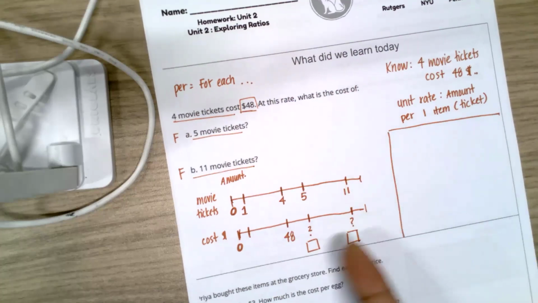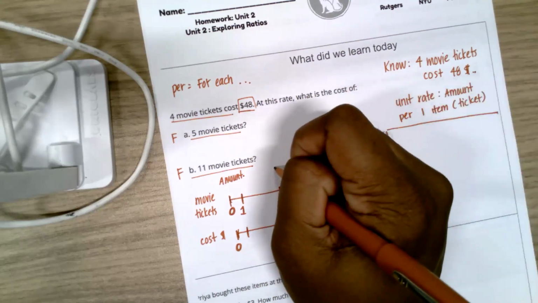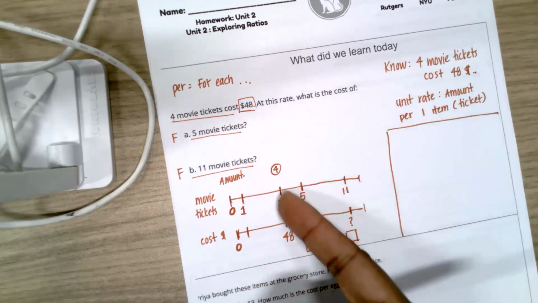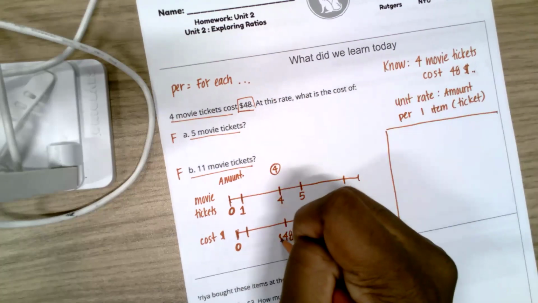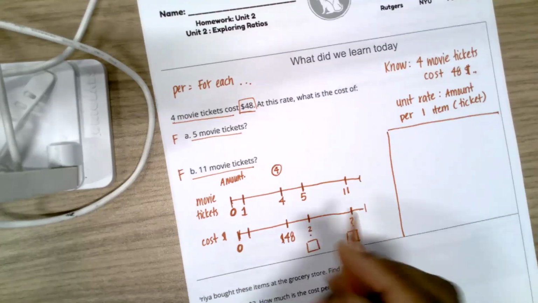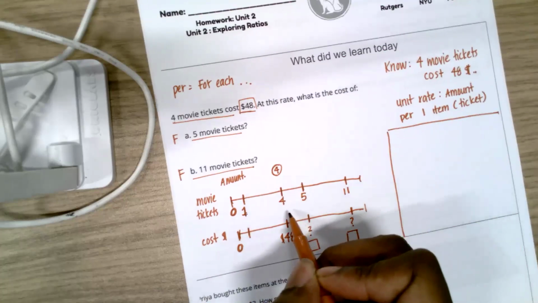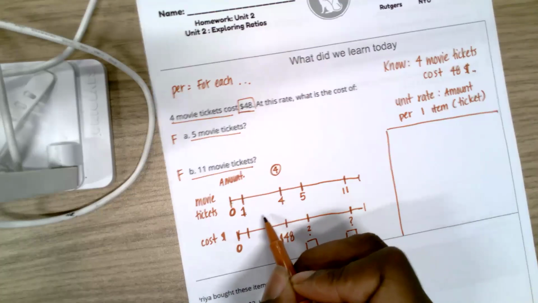And in today's lesson, we're going to figure this out. Now, what do we know? We know that 4 tickets cost $48. We don't know how much 1 ticket costs, but we know that using equivalent ratios, we can figure this out.